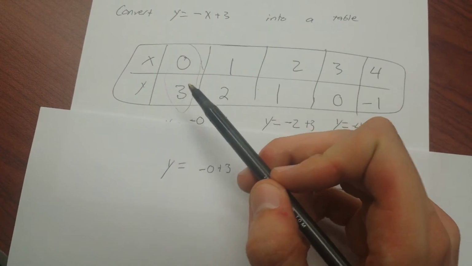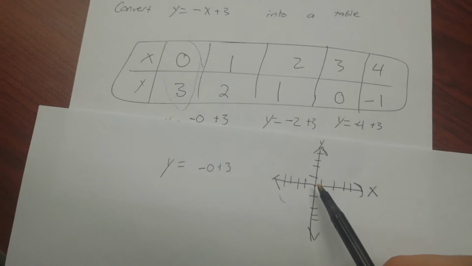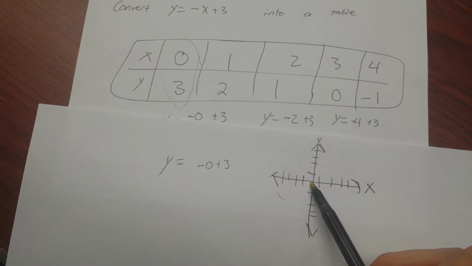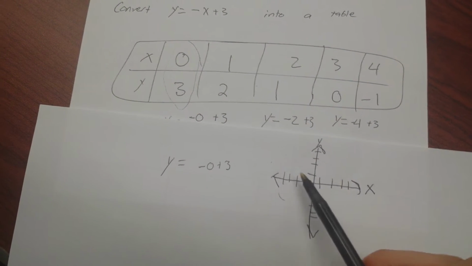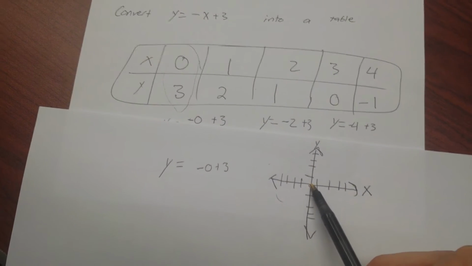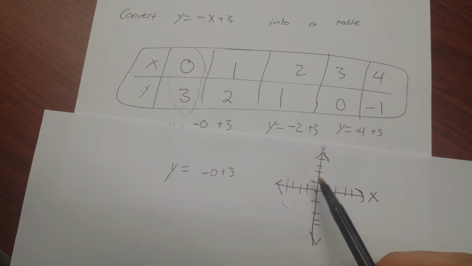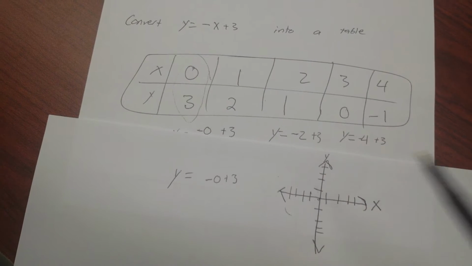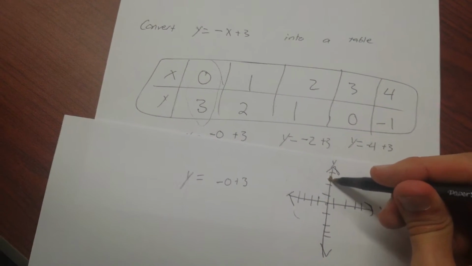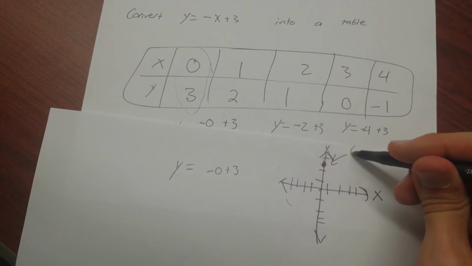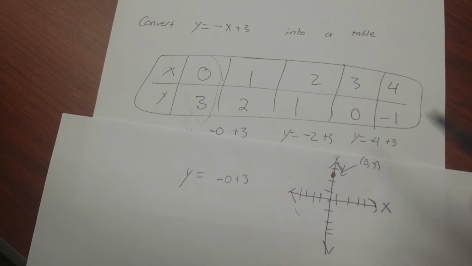So this is an ordered pair: 0 in the x, 3 in the y. So 0 in the x. I'm going to start here and move nowhere in the x. So I'm going to stay here. 3 in the y. I'm going to count up 1, 2, 3 in the y. I've moved in my x direction and my y direction, so I'm going to plot that point. Label it as 0, 3.